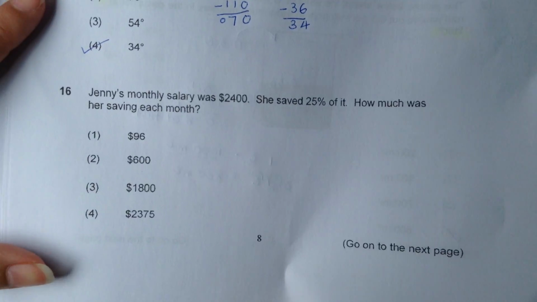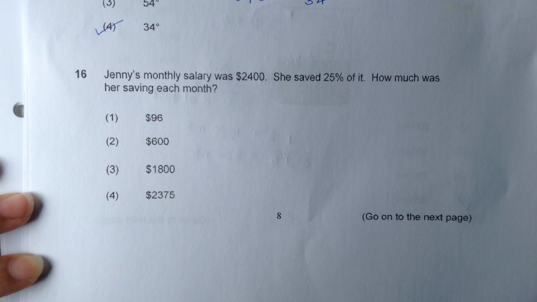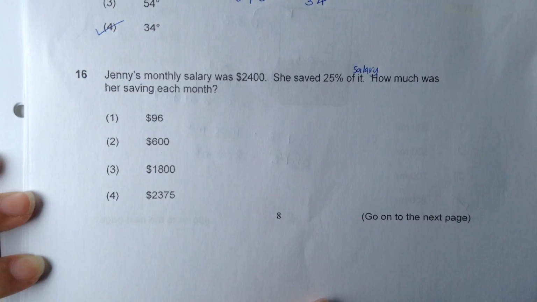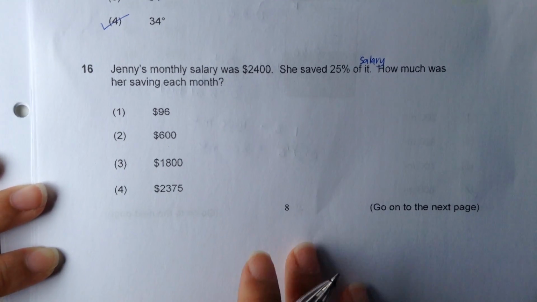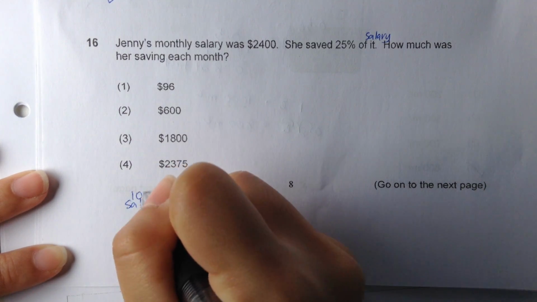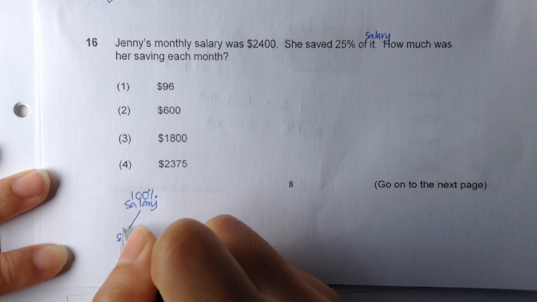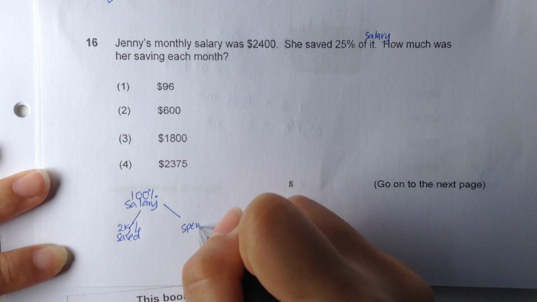Question 16. Jenny's monthly salary was $2,400. She saved 25% of it. So she saved 25% of her salary. Salary is like every month you work very hard and then the boss will give you a sum of money. That's a salary. How much was her saving each month? So her salary is her total amount of money, which is always 100%. She saved some of it, which is 25%. The rest she will have spent, right?